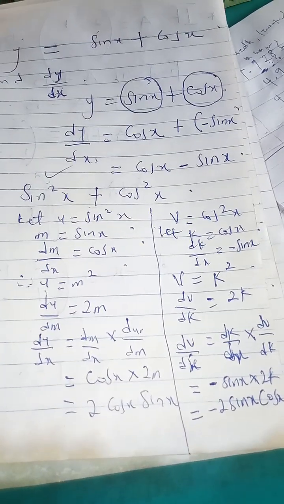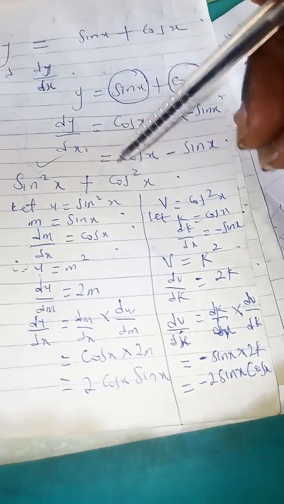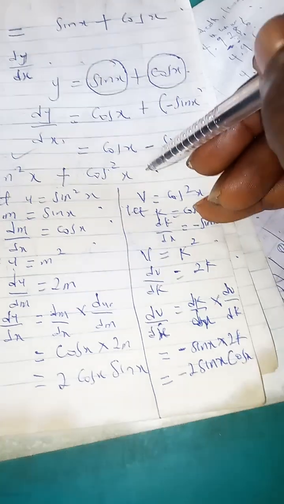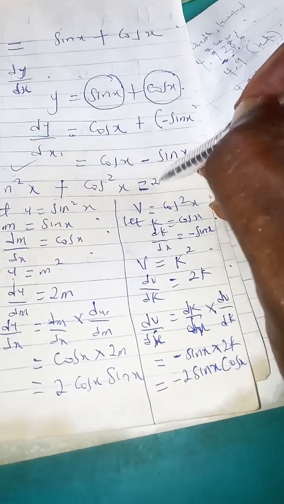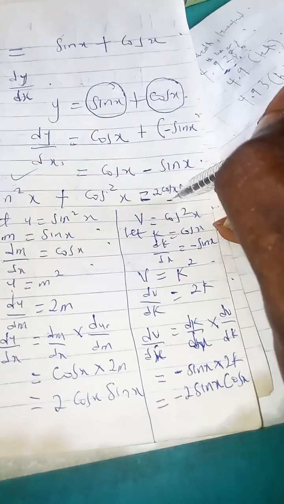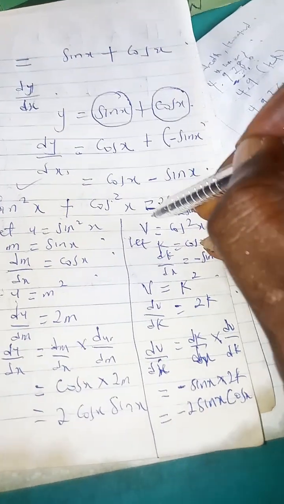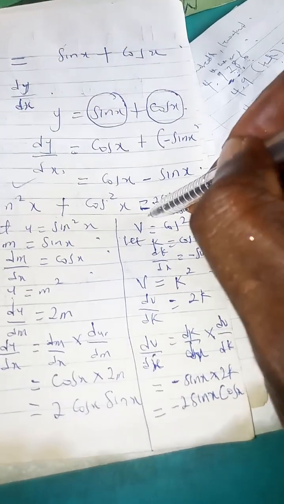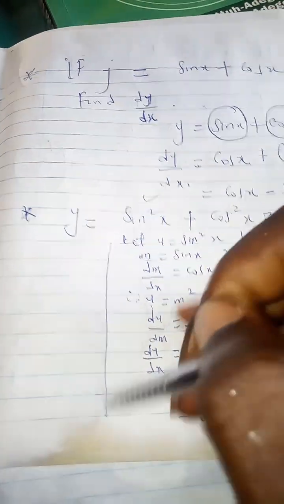So what will you now do? The differentiation of this will be 2 cos x sin x plus minus 2 sin x cos x. So everything, if you look at it, will be 0. It will be 0.